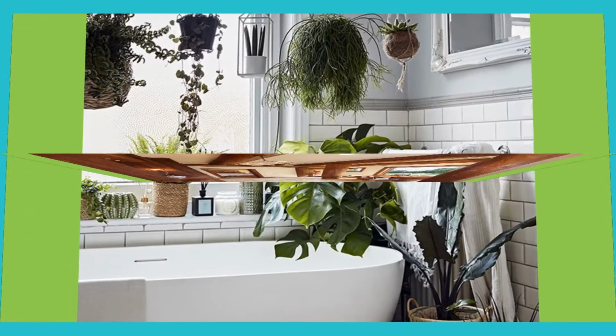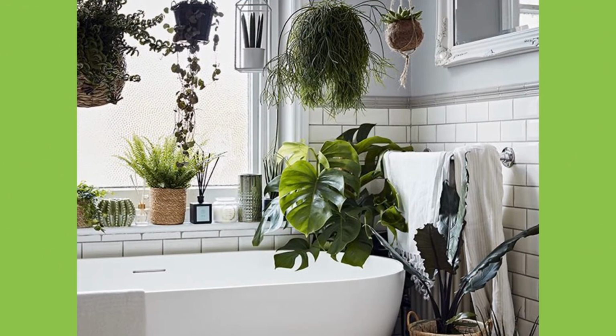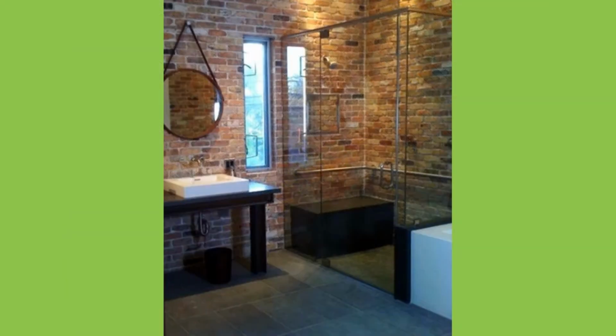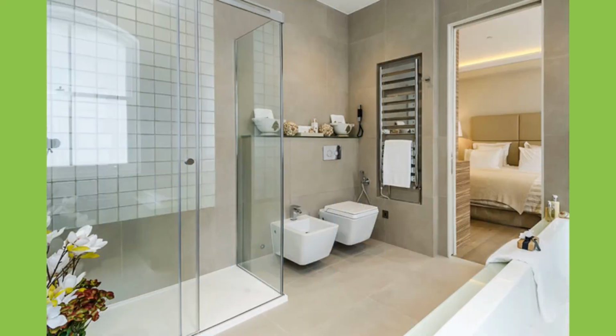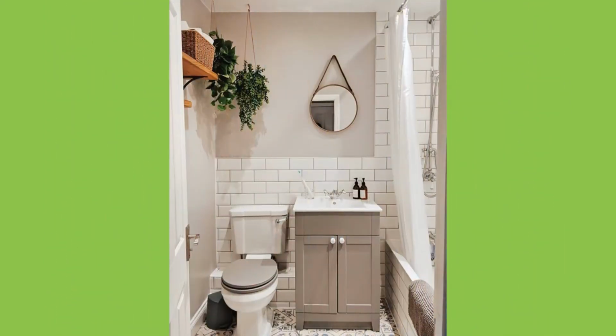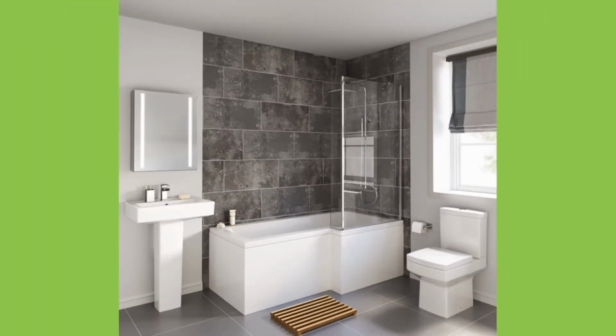Convert your tub with a shower. If you prefer showers but have a bathtub, you are wasting a 5-foot by 2.5-foot area of your bathroom. Converting it to a shower would be cost-effective because it would make use of the space that is already there and you wouldn't have to reroute the plumbing.